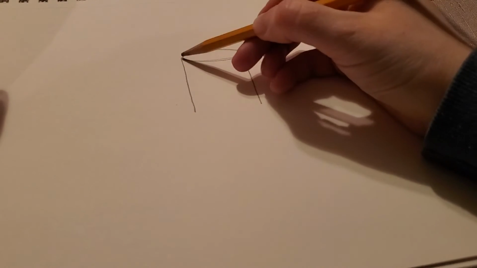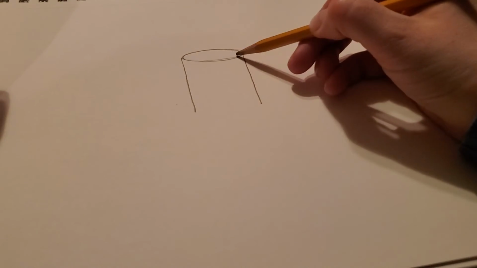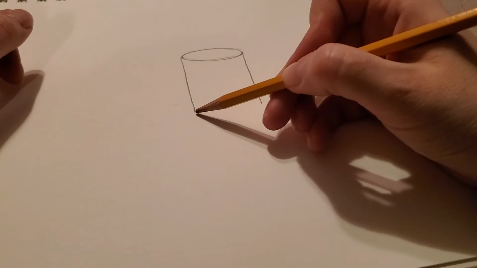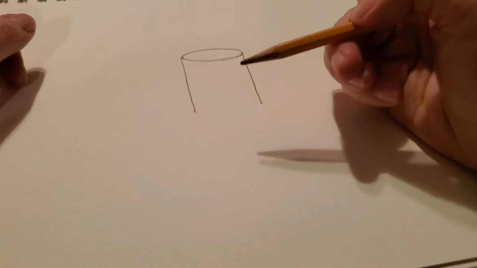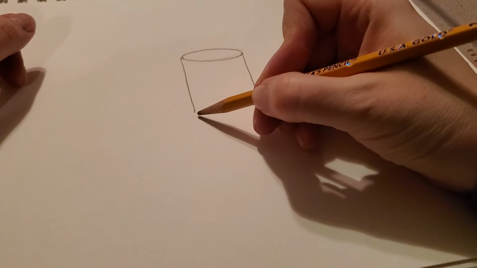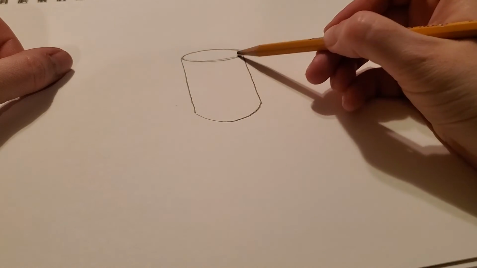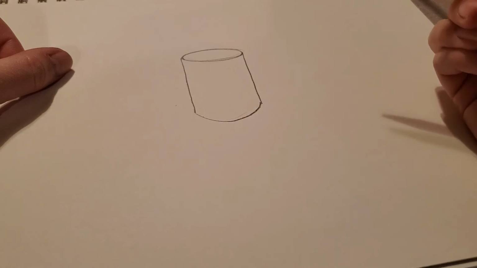Okay. Now, this curves down. See how this curves down? If this curves down, then this down here has to curve down. If I draw it flat straight, it's going to look flat and two-dimensional. So you must curve it down. So see how the curve here and here matches.